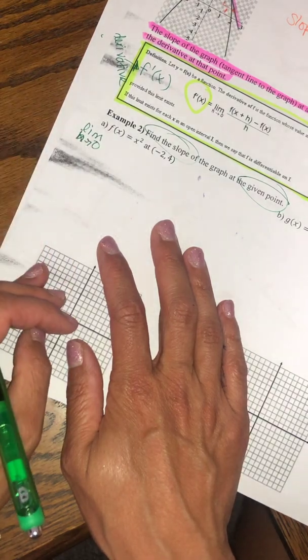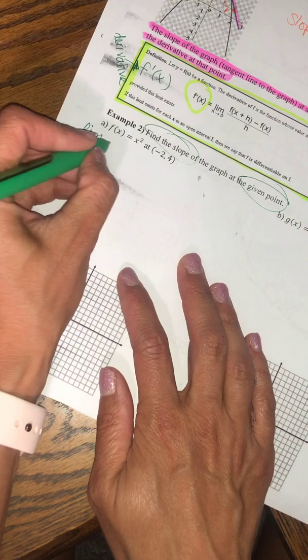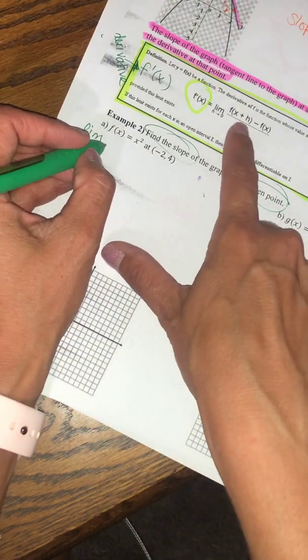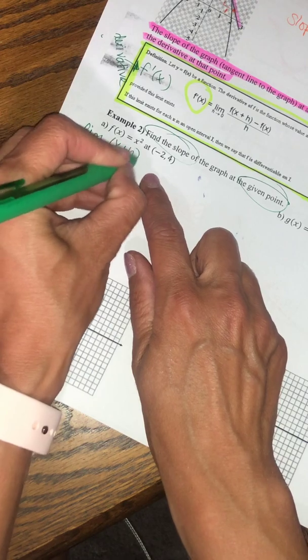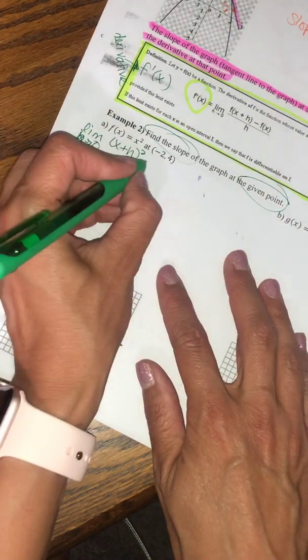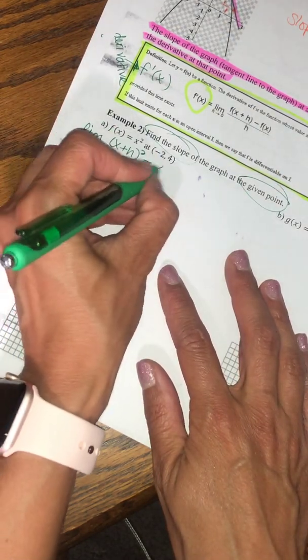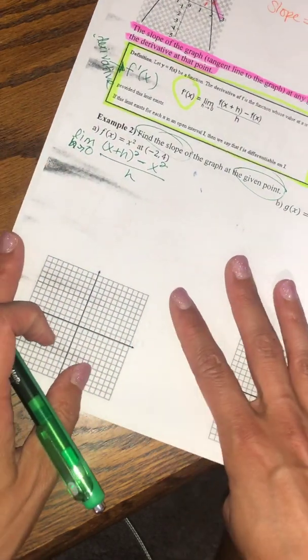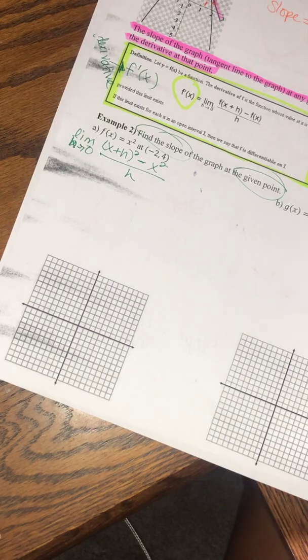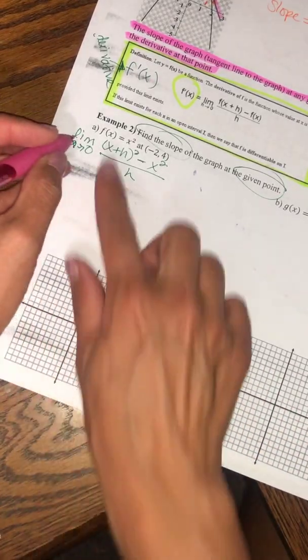I'm so used to writing an x. Now I have to plug in an x plus h wherever I see an x. So x plus h quantity squared, that's all I got to do, minus the original function, so minus x squared all over h. Okay. My next step is to simplify that out.